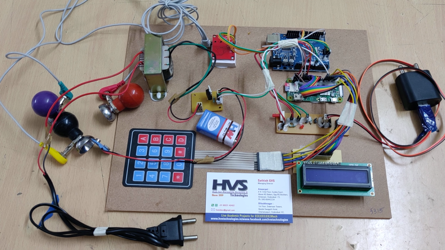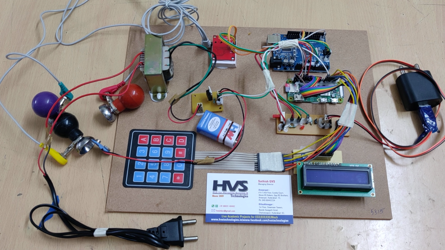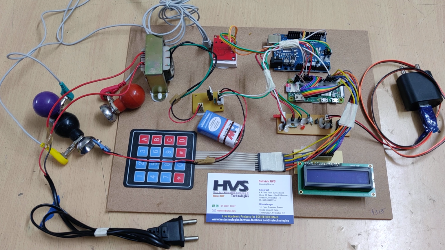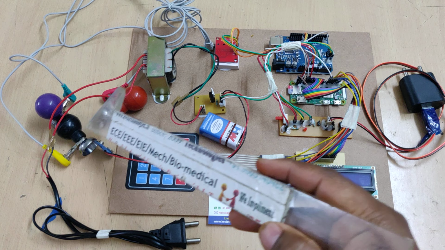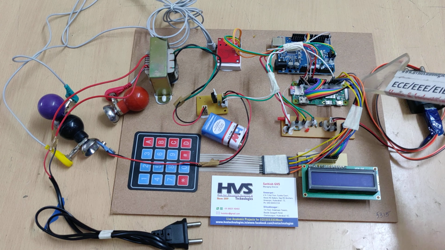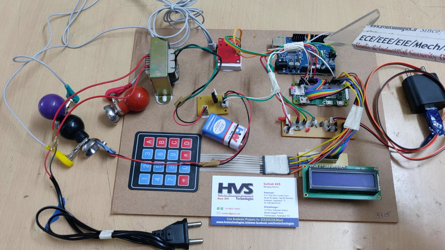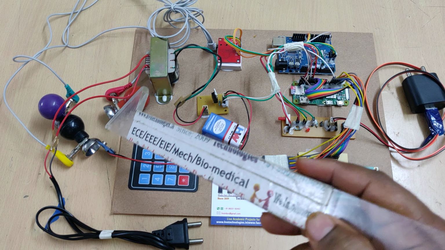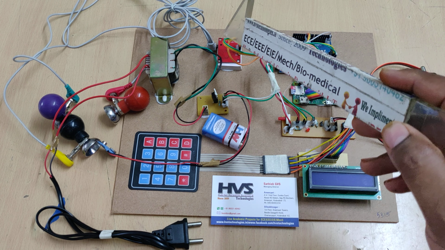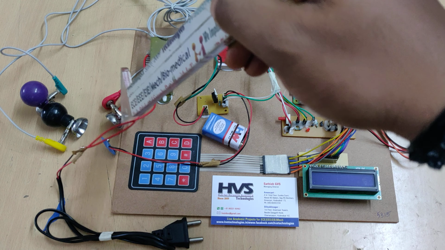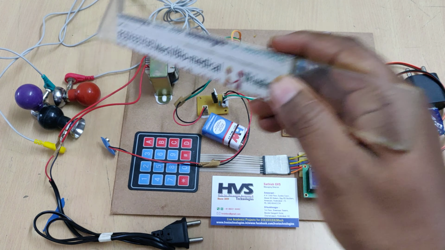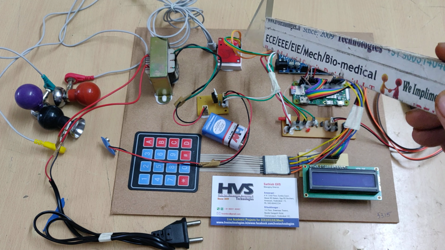Welcome to the project demonstration of Arrhythmia disease detection, using the Raspberry Pi Zero 2 W. We have interfaced the ECG sensor module to the Raspberry Pi board by using an Arduino UNO. Here we are using the AD8232 ECG module, which takes the inputs from these three electrodes, and the data will be analyzed and converted into analog data.